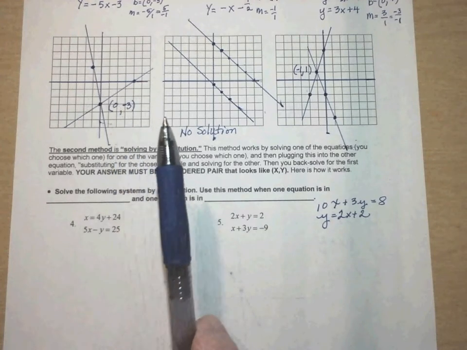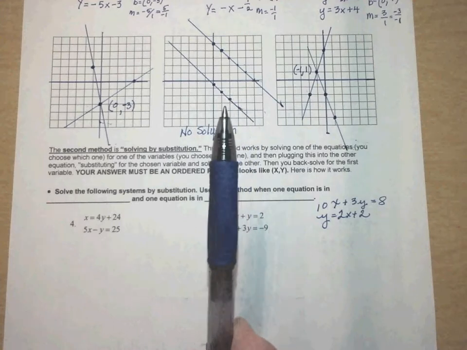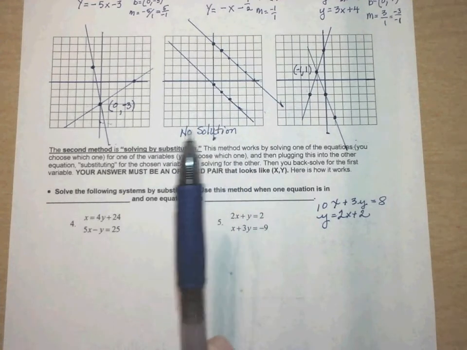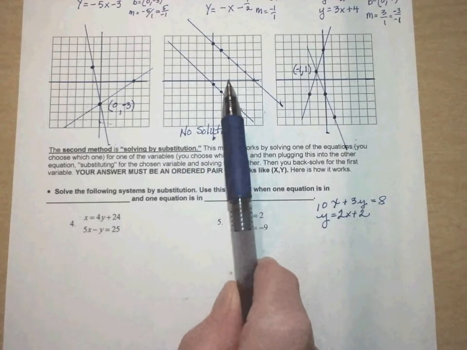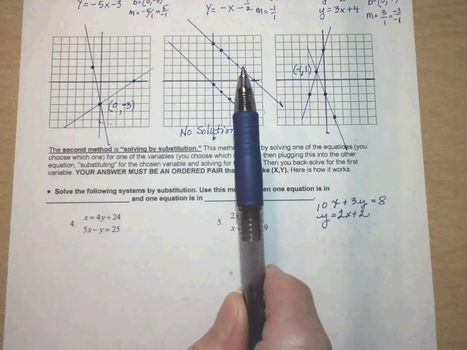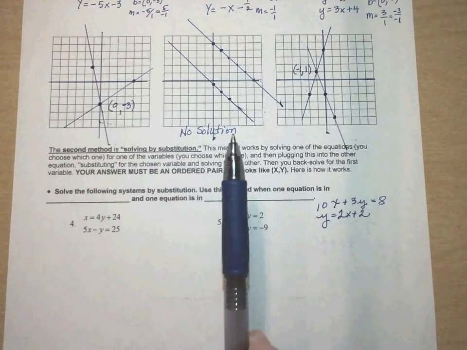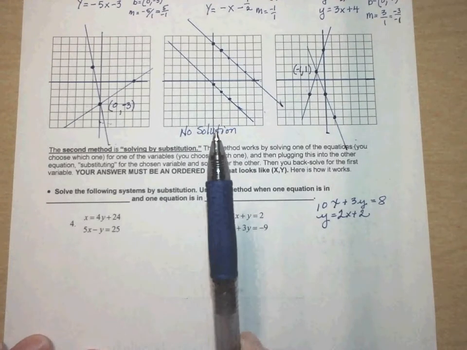Now in this case, they don't cross anywhere, so you don't have an ordered pair that you can write down, so your answer is simply no solution. Now if you're asked to describe those lines, you'll say those lines are parallel, but that doesn't give you the answer. The answer is no solution. I'm not asking for a description of the lines, I'm asking for where they cross, and they don't, so your answer is no solution.